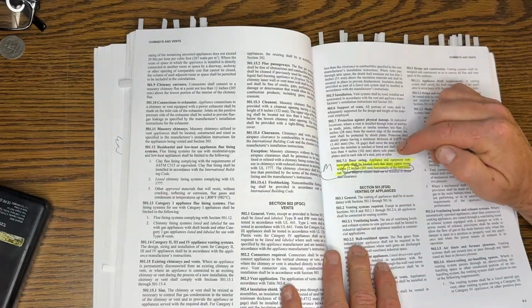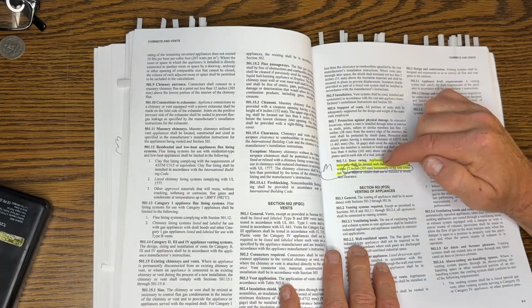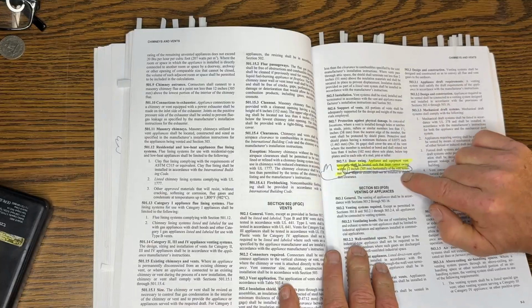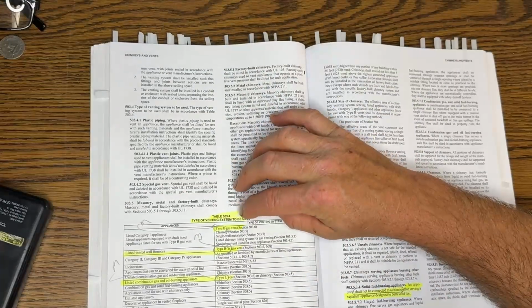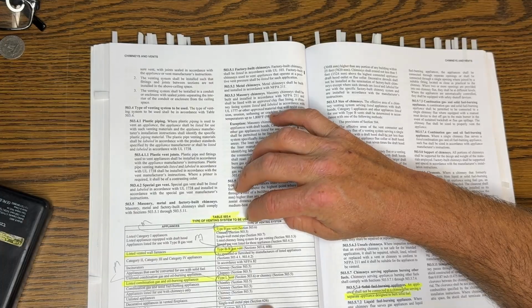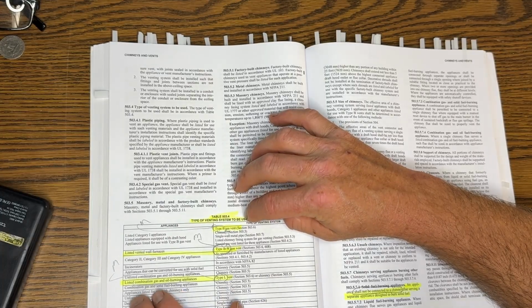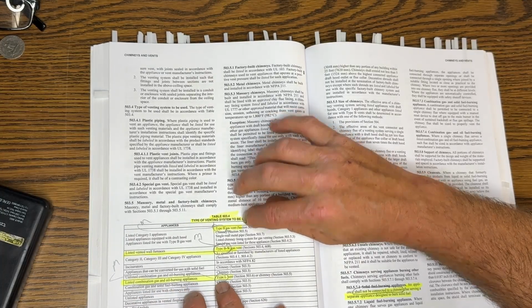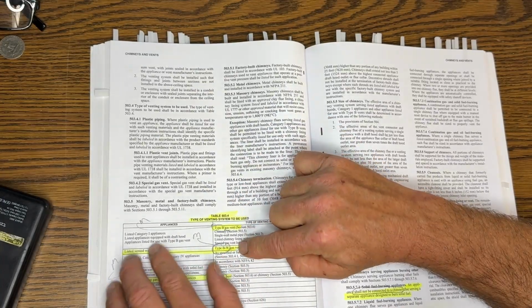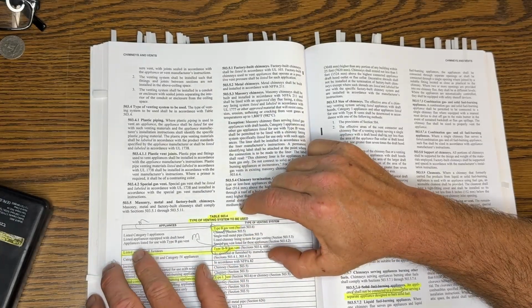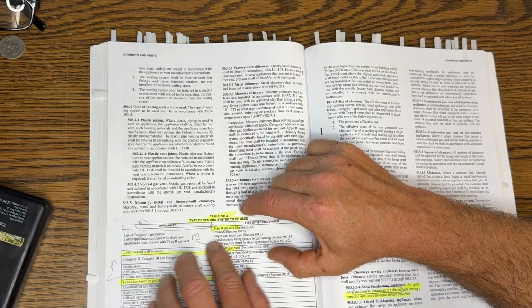Door swing. Okay, this is important too. You cannot swing within 12 inches of the vent terminal for your door when you're placing it. Something to look at: type of venting system to be used. If you have a gas and oil burning appliance, it's a type L. Listed vented wall furnaces, type BW. So type B gas vent.